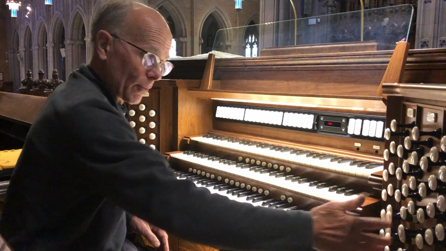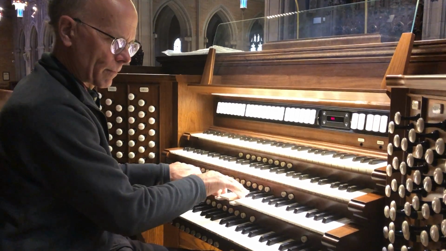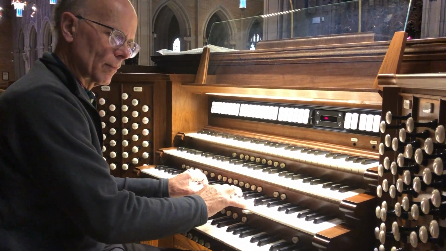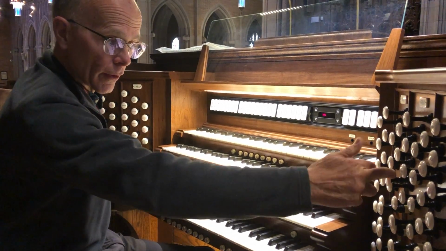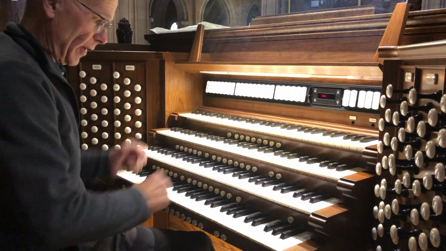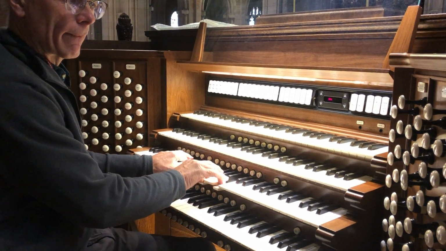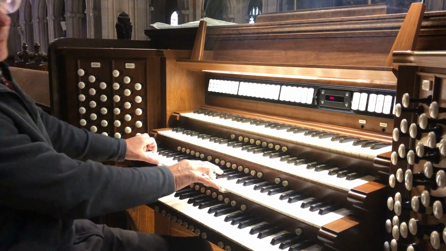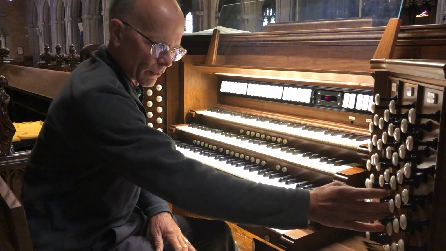They can be combined as well, and we get a lot of sound then. I'm going to add to that the 2-foot diapason and the 16-foot that's on the great. So we'll have a whole big family of sound. So that's sort of the core sound of this organ.